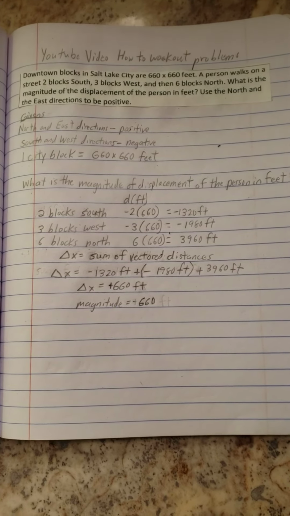Okay. So as the statement said, the person starts out and walks 2 blocks south, which is -2 times 660 feet. And then that person goes 3 blocks to the west, which would also be -3 times 660 feet.